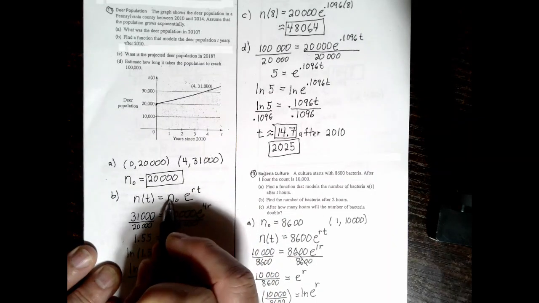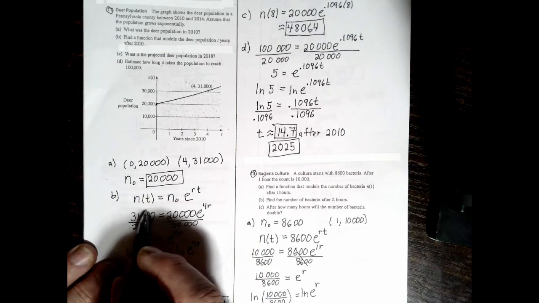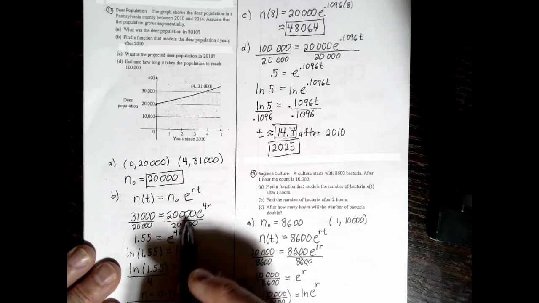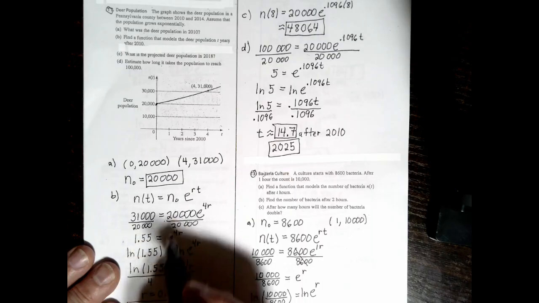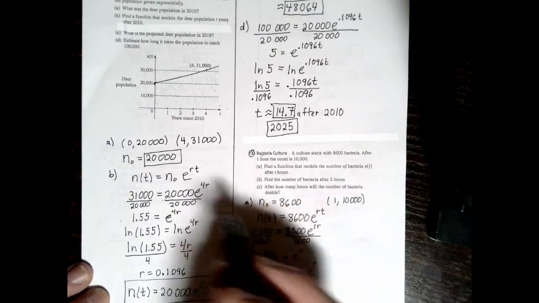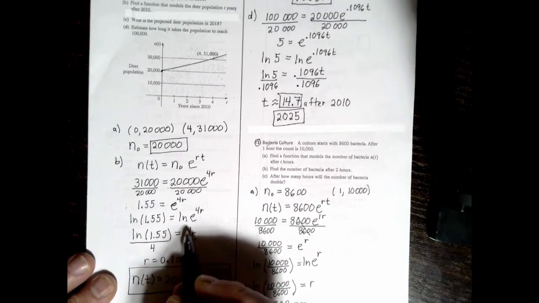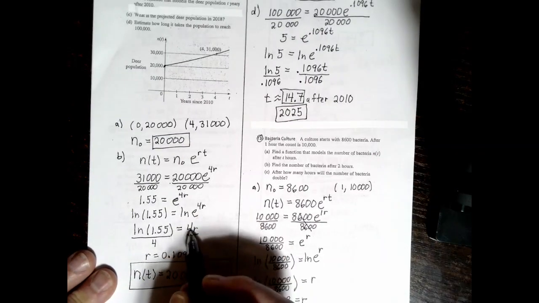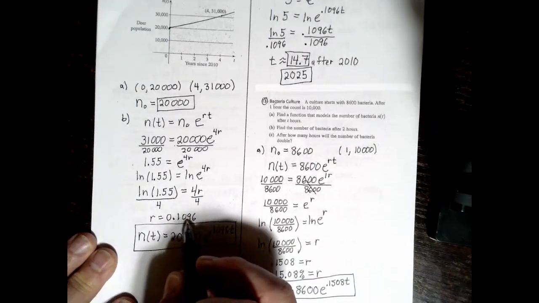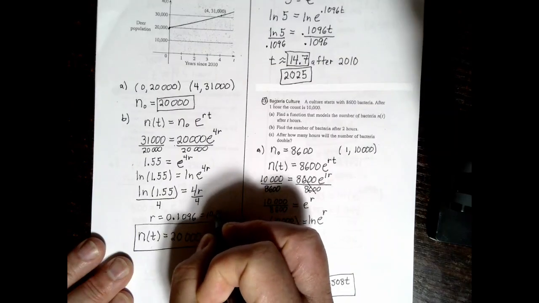So 31,000 for N of t, 4 for t, 20,000 for N sub 0, and you can solve this for r, and then you'll know what your growth rate is. Divide by 20,000, then take the natural log of both sides. So log base e of e to the 4r is just 4r, and then divide by 4, and you get r equals 0.1096, which is a growth rate of 10.96%.